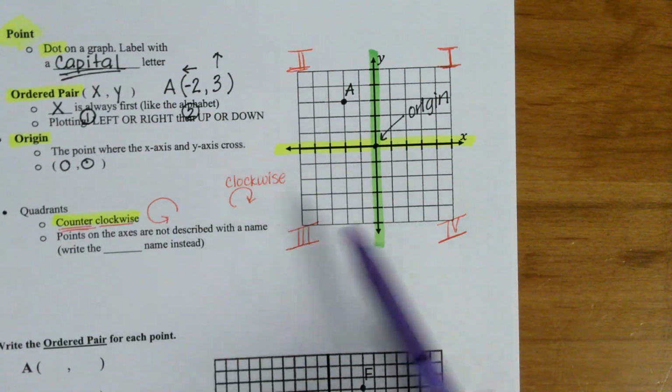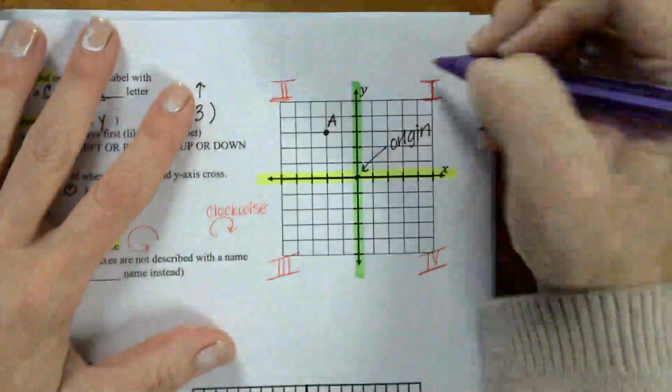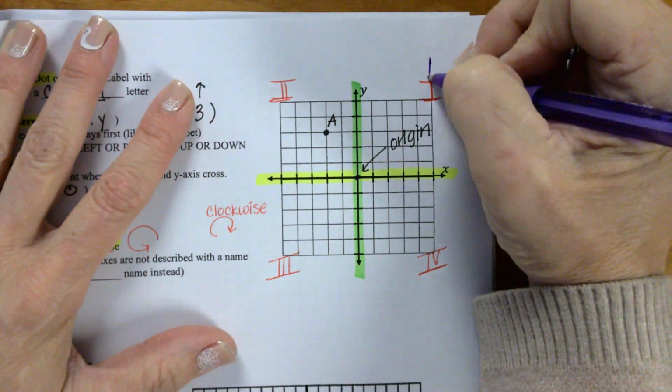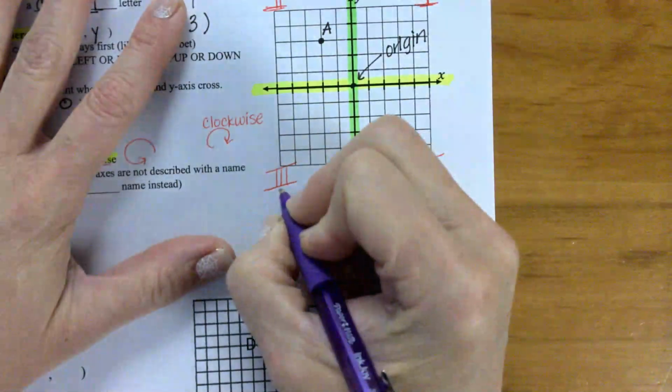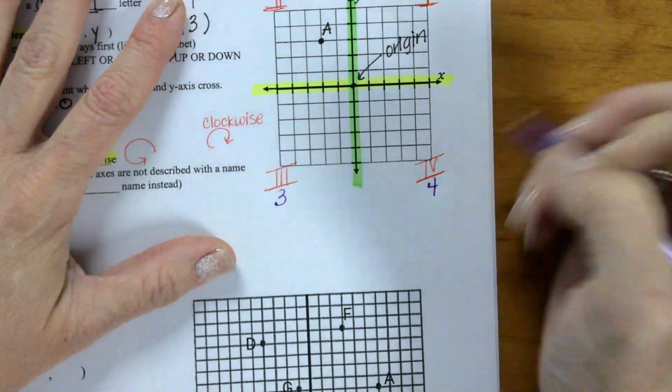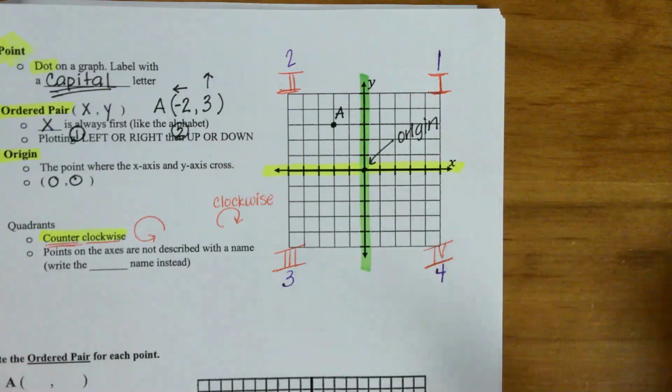1, 2, 3, 4. If you're someone who doesn't know Roman numerals, this is a 1, this is a 2, this is a 3, and this is a 4. Those are the same thing.